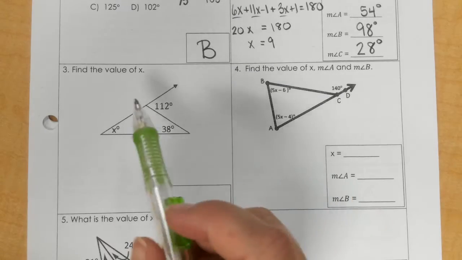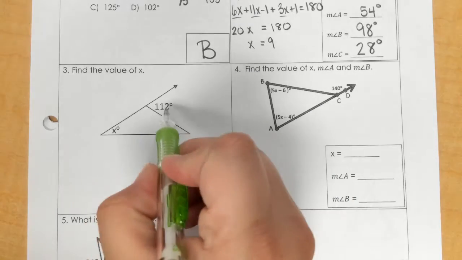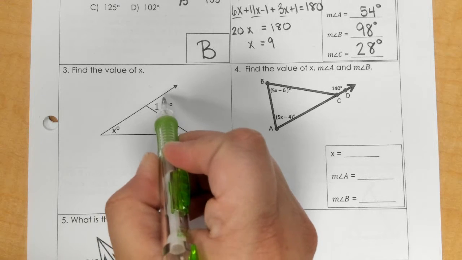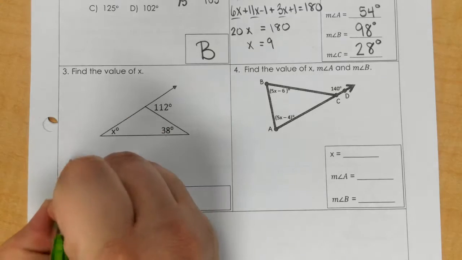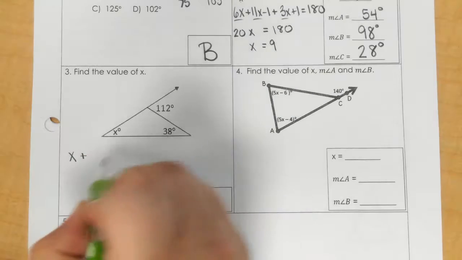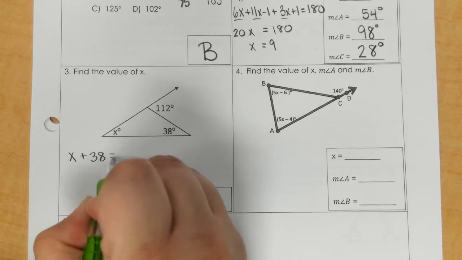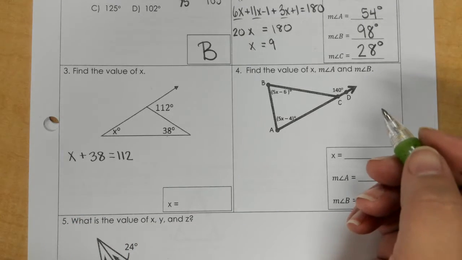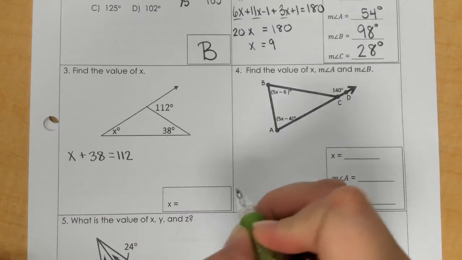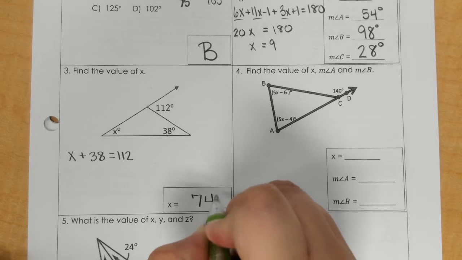Alright, for number 3, find the value of x. This time, this is your exterior angle. These are your two remote angles inside of the triangle. So you would say x plus 38 equals the exterior, which is 112. And then I would just subtract the 38, and x would give me 74 degrees.